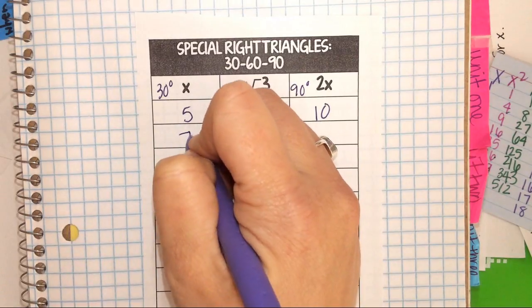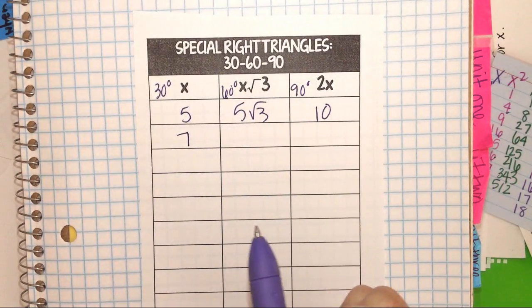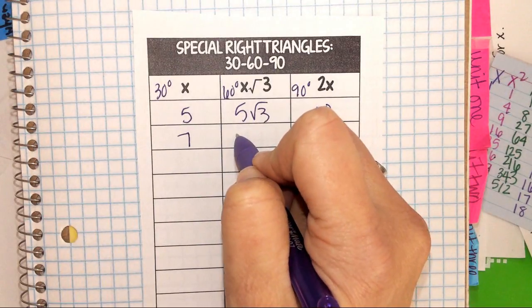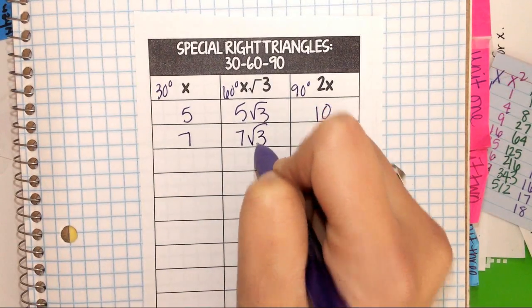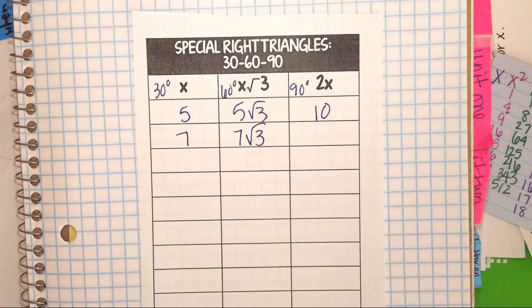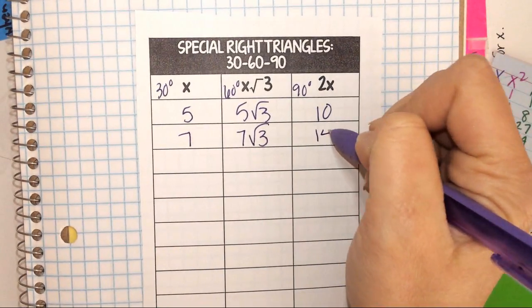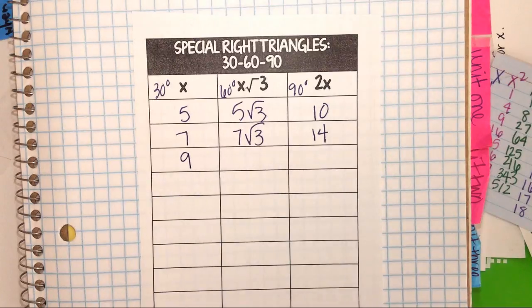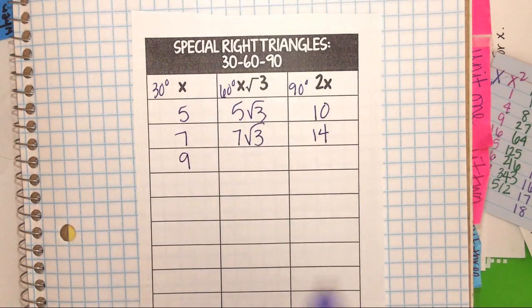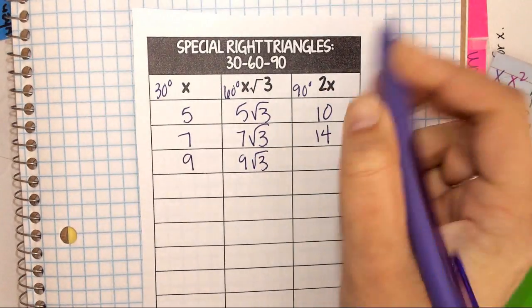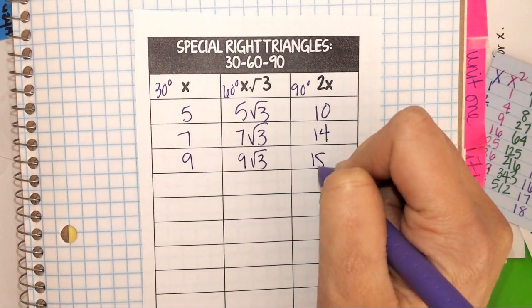So if this is 7, what's across from my 60-degree angle? 7 root 3. And this would be 14. If I gave you 9, what would be across from my 60-degree angle? 3. And what's across from my hypotenuse?